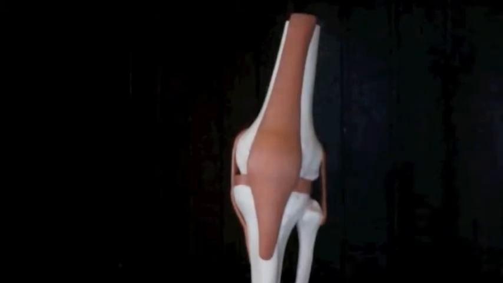The MCL and LCL are involved in approximately 25% of knee injuries in competitive athletes. The MCL and LCL are often injured when direct contact places stress on the opposing side of the knee. For example, an MCL injury would occur when pressure is applied to the lateral portion of the knee, causing the knee to stress toward the MCL, ultimately resulting in a tear.